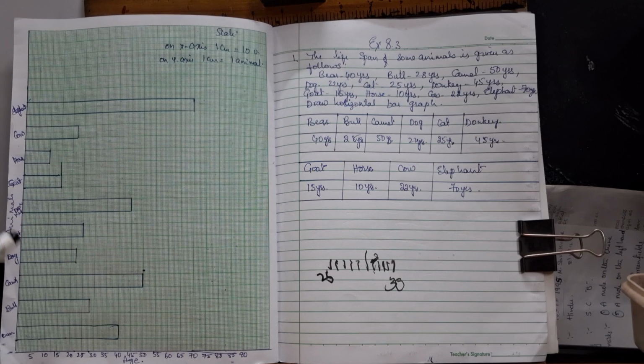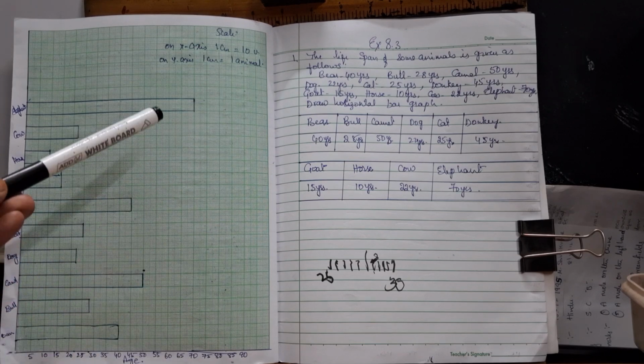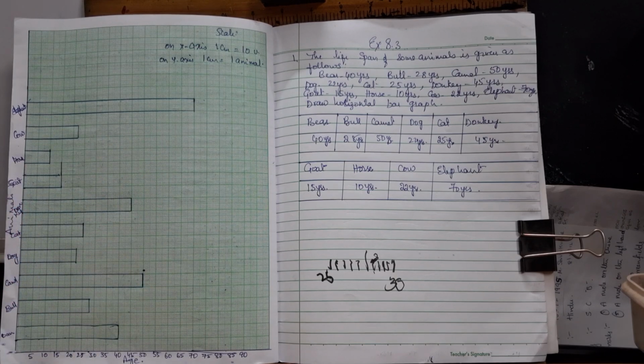And then horse, 10 years. This is 10. So 10 is here. After horse, cow, 22 years. So just like how you have done here, 22. Same way 22 also there. Then elephant, 70 years. This is 70. So 70 over there. So this kind of graph is called a horizontal graph.